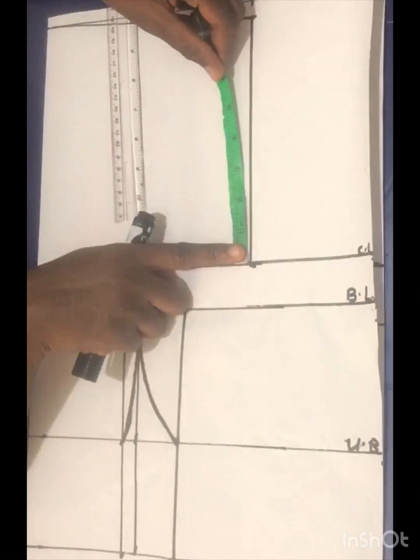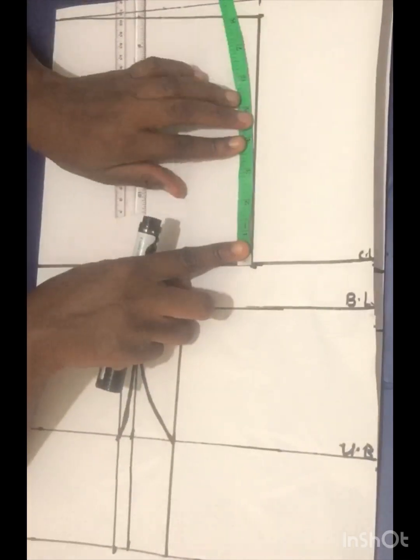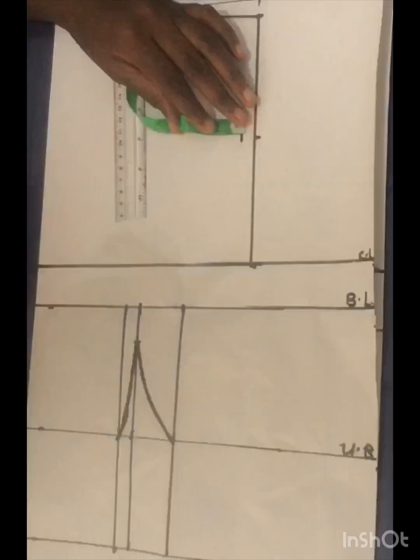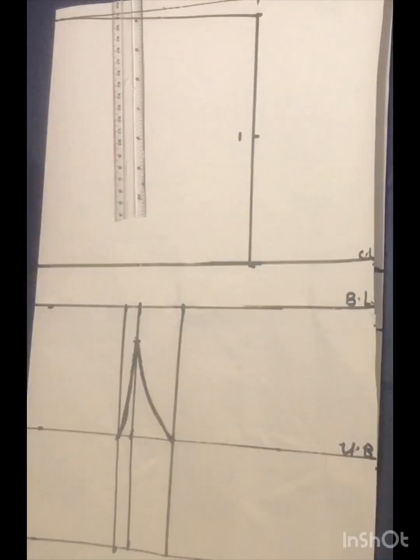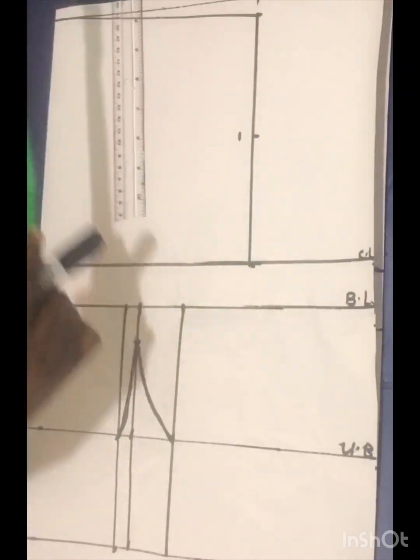After that, the next thing that I'm going to be doing is to measure my armhole length, just as you can see, and divide it by 2. I'll put a point there. After that, come in by ½ inch. You can use your curved rule for this as well, or you use your sketch.